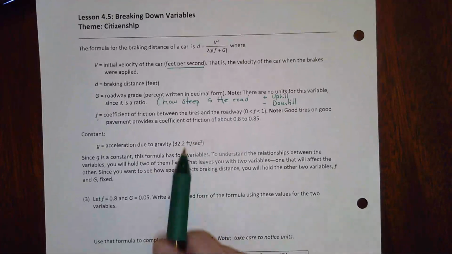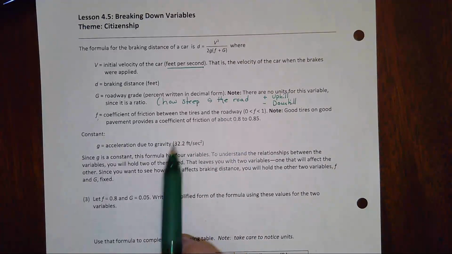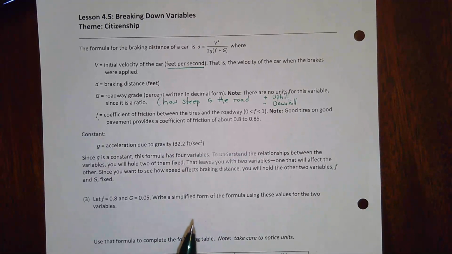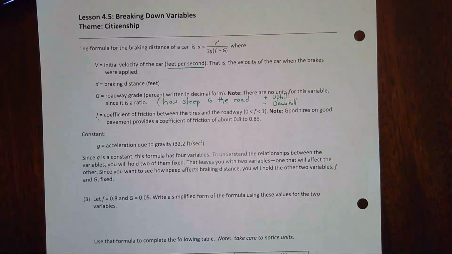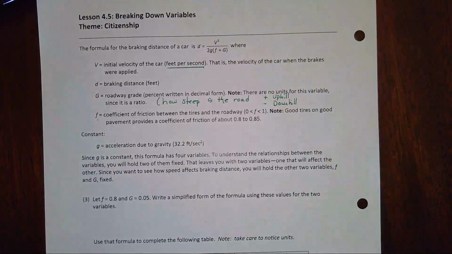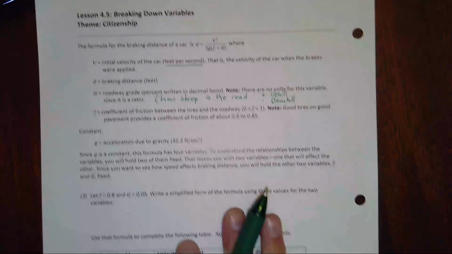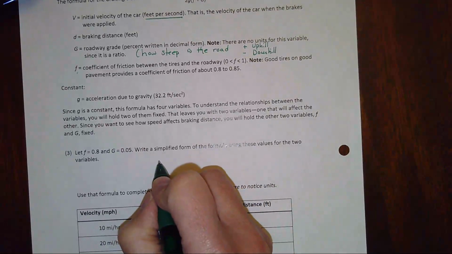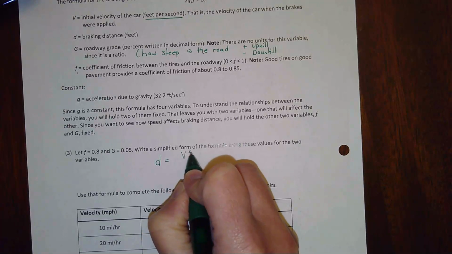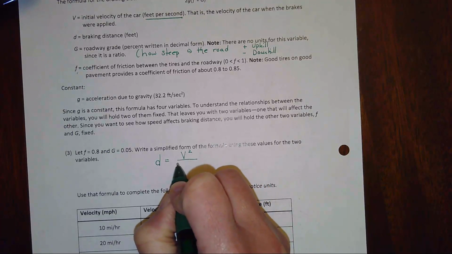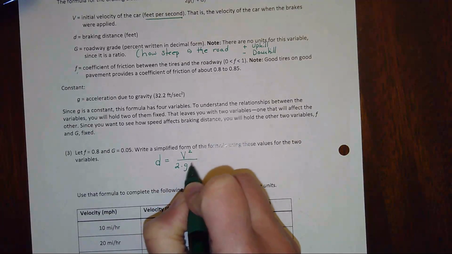And then, of course, we have gravity, right? Gravity is pulling us towards the earth. So that is a constant. It never changes. They will give that to you on the final or on the test. And that's 32.2 feet per second squared. All right, so the first thing they want us to do is rewrite this formula so it looks a little simpler on the eyes.